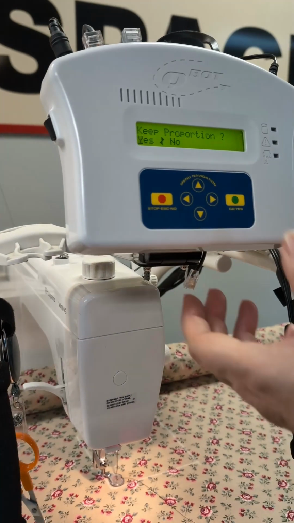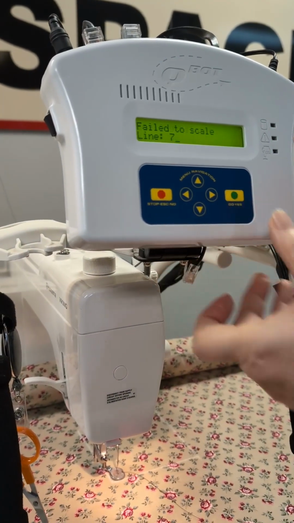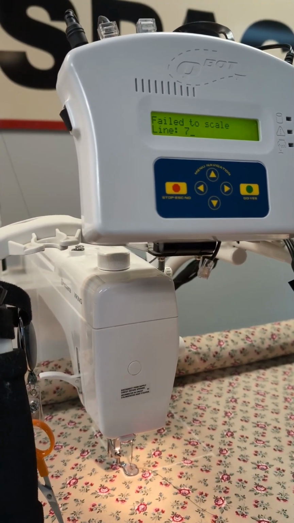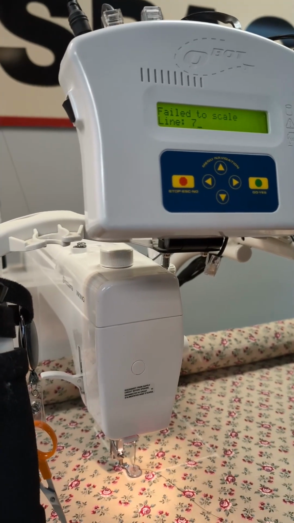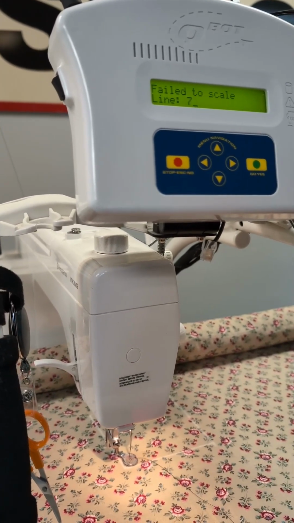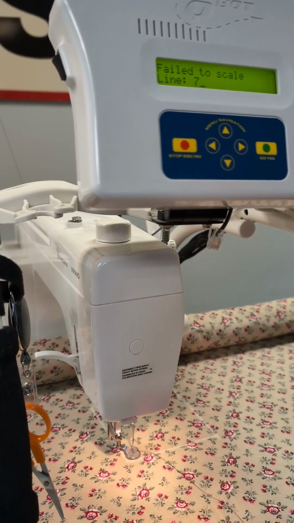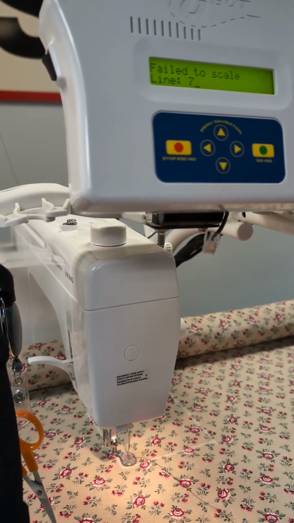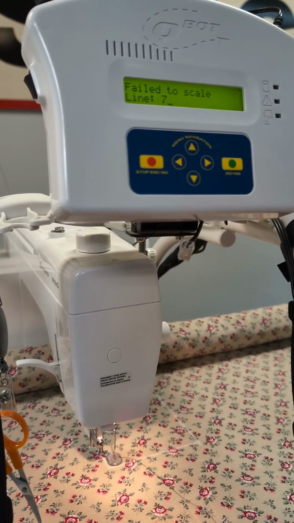Are we keeping it proportional? We're going to go with yes for this round. So it doesn't shrink it. Failed to scale. Oh. All right. That's a new one. I don't know what to say about that. Okay.